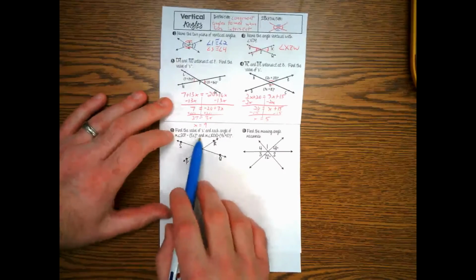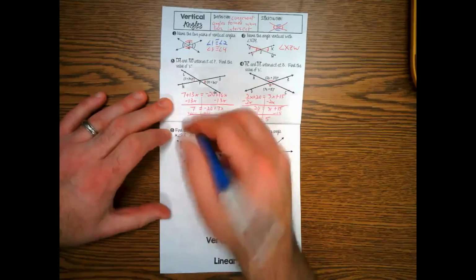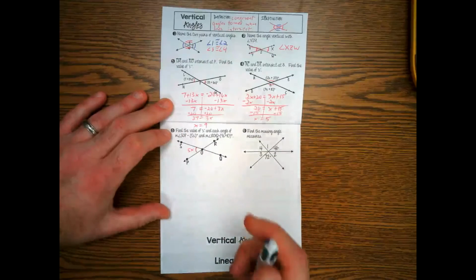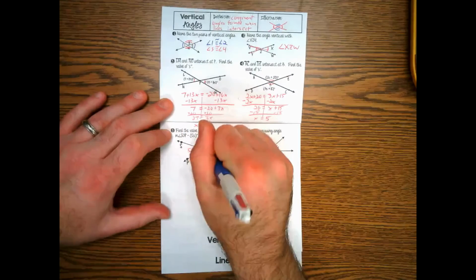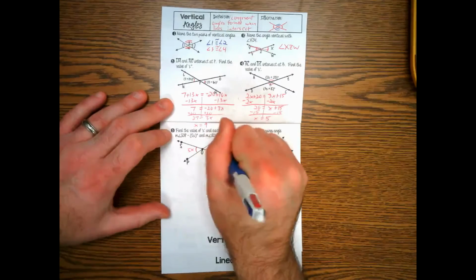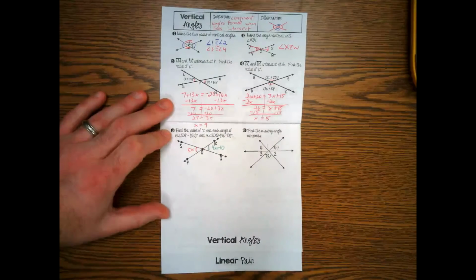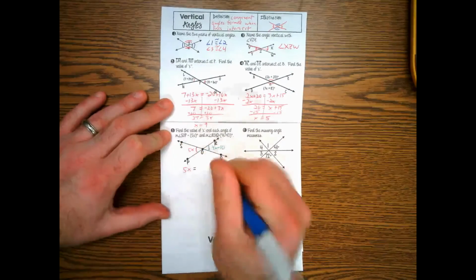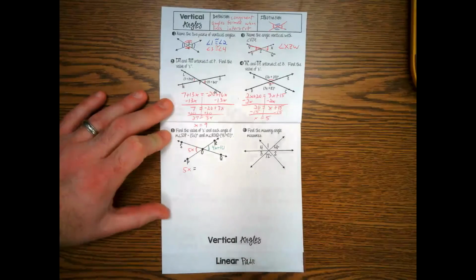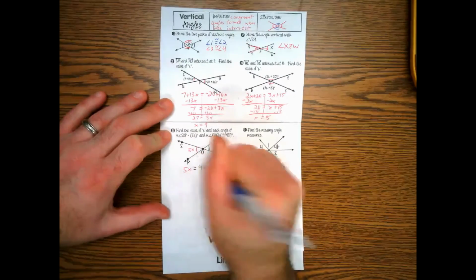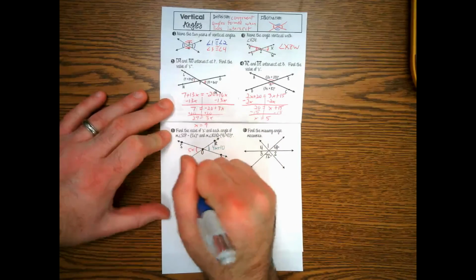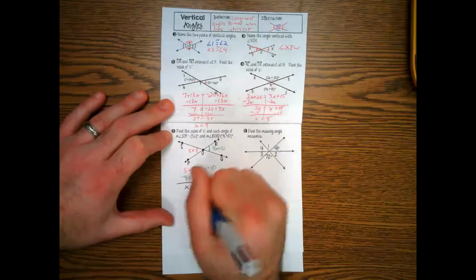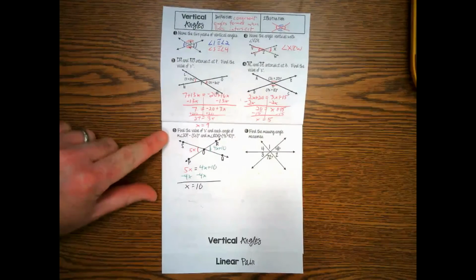Find the value of x and each angle. SOP here is 5x, and ROQ here is 4x plus 10. All right, so what we're going to do is set those equal to each other. 5x is equal to 4x plus 10. All right, so we're going to subtract 4x. So we get 1x is equal to 10. That answers part of it. Find the value of x.